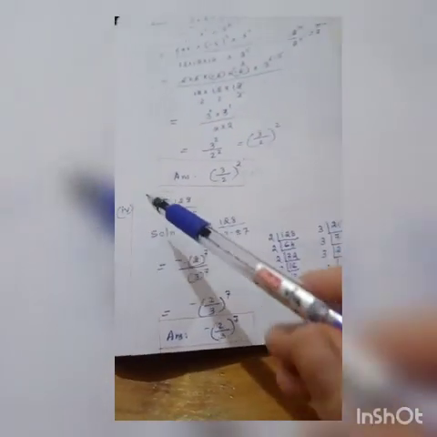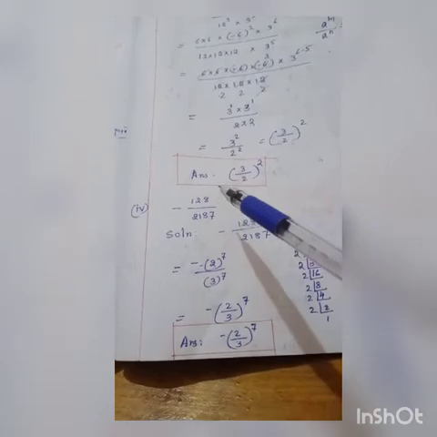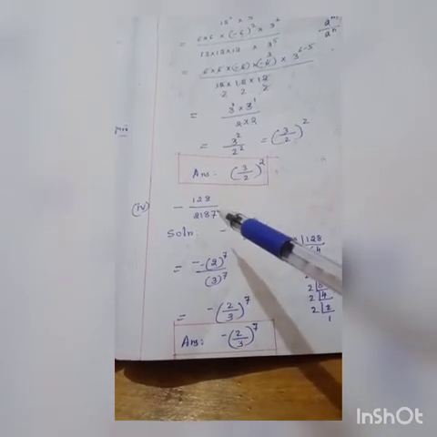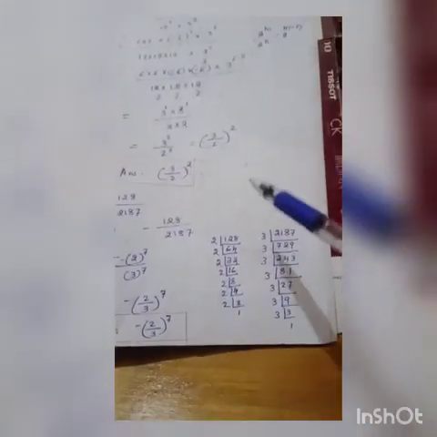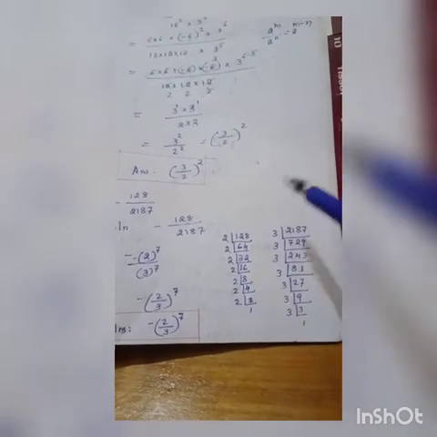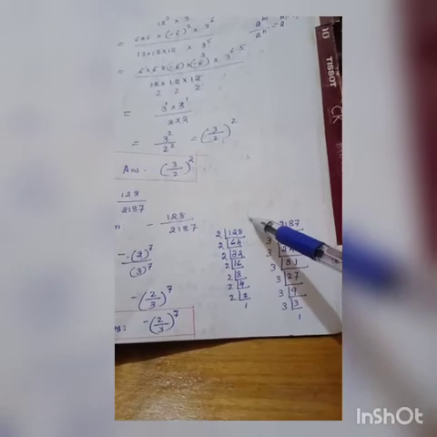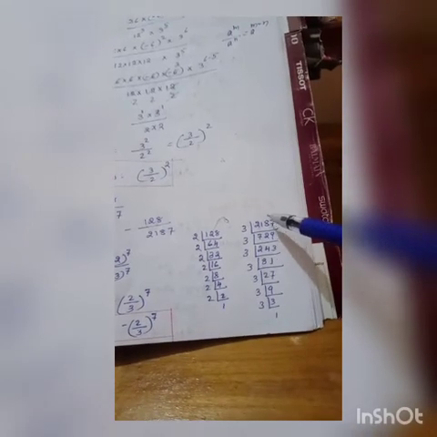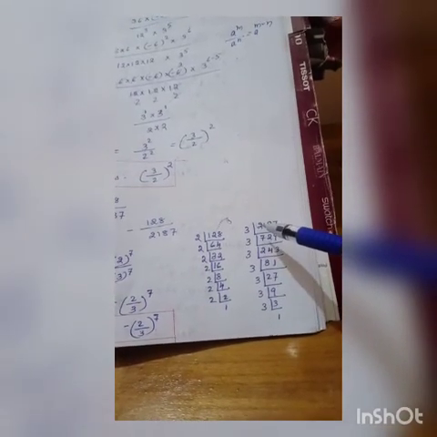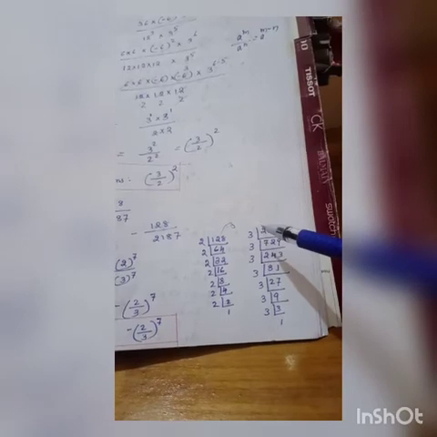Again, next question number 4. Negative 128 by 2187. First you have to do the prime factorization of 128 and 2187. In the prime factorization of 128, you see 2 comes 7 times, and 2187 also, 3 comes 7 times.